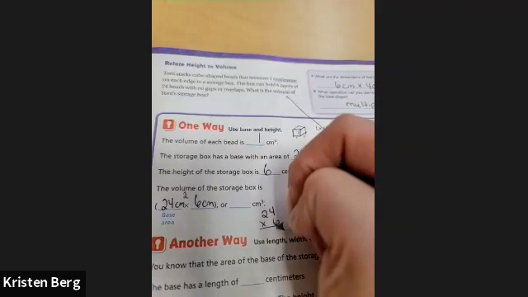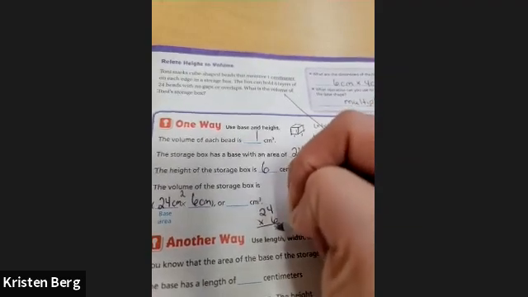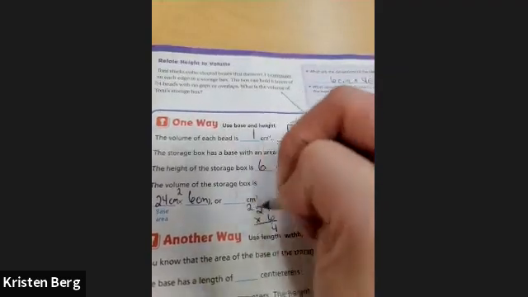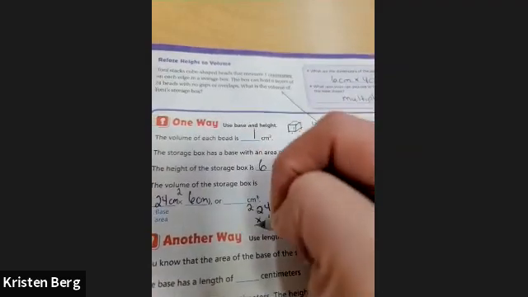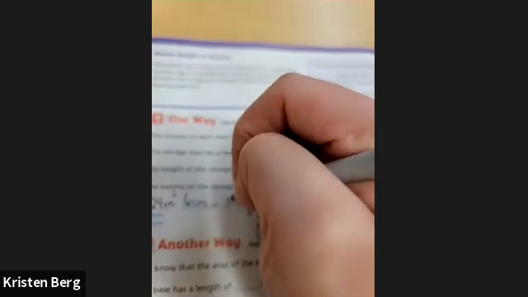And then what is 24 times 6 is what we need to find out next. 24 times 6. Well, 6 times 4 is 24, carry your 2. And then 6 times 2 is 12, plus 2 is 14. So this would be 144 centimeters cubed.